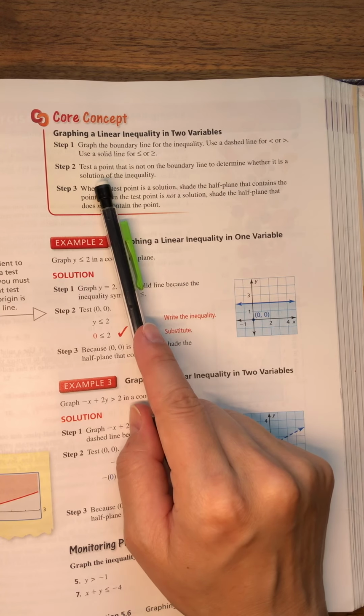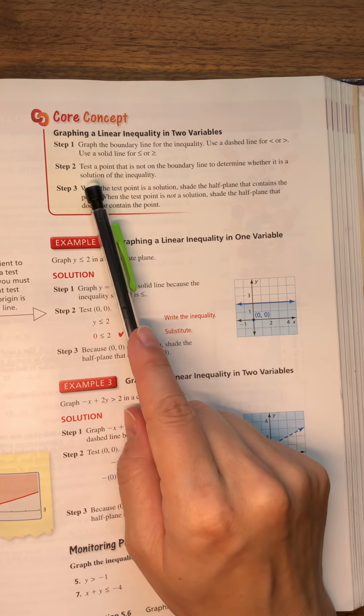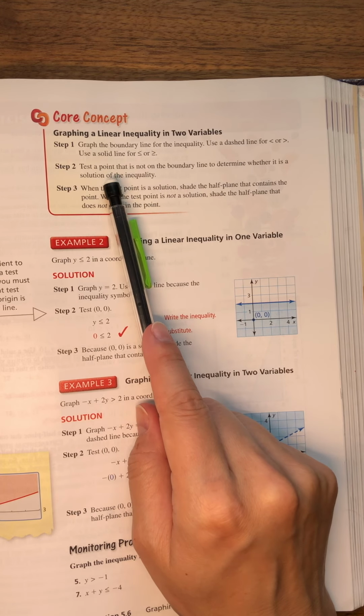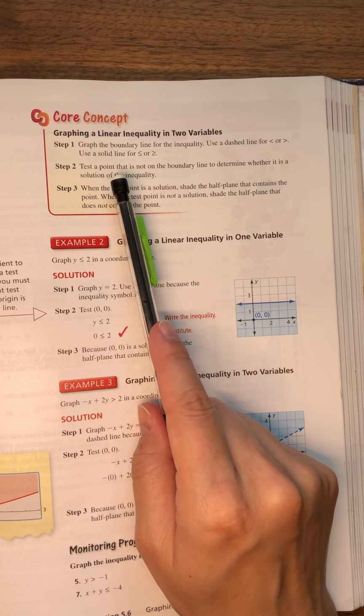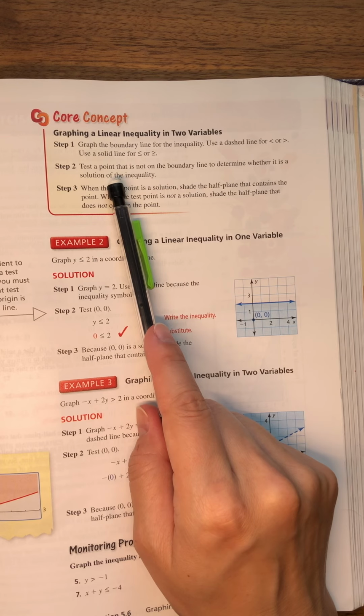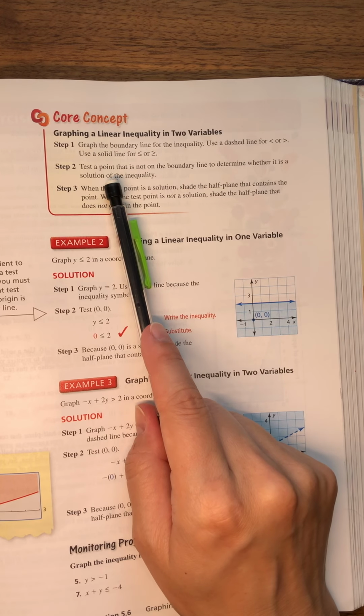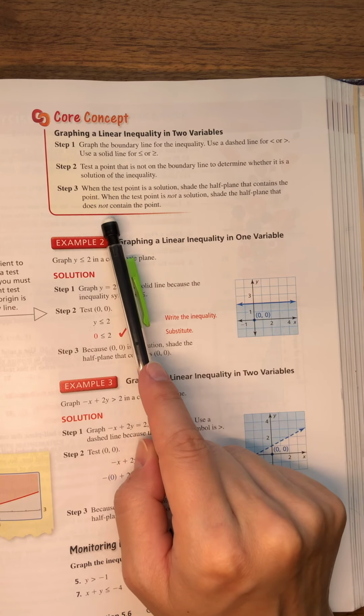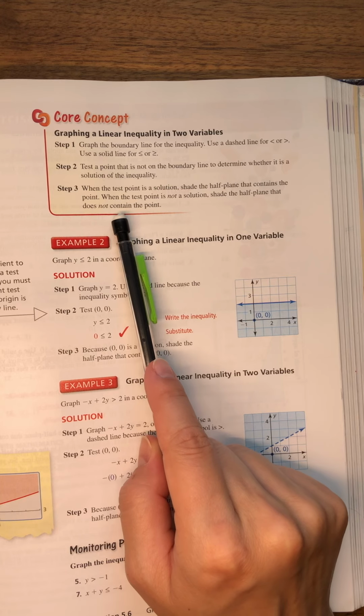Then we want to decide where we're going to shade. We can pick a test point that's not on our boundary line. We could plug it in just like we did in example 1, and see if that point makes it true or false. You can also just think about where it is on the graph. If it's greater than, you're going above, and if it's less than, you're going below. When you test the point and it's a solution, that tells you which side to shade.